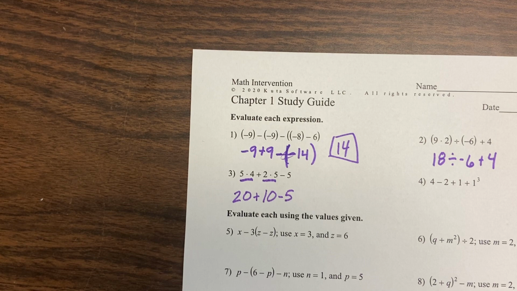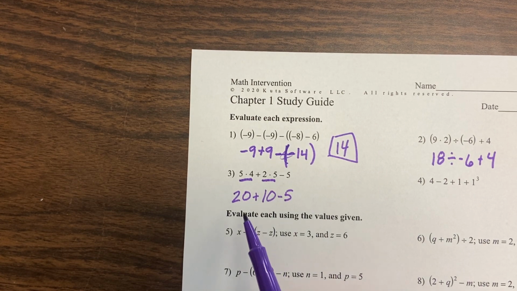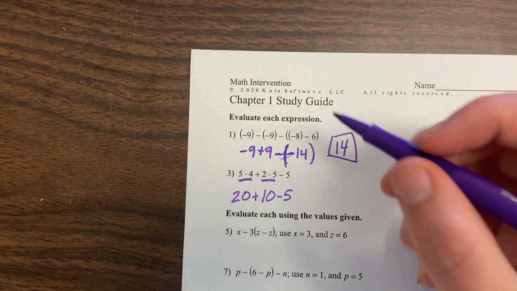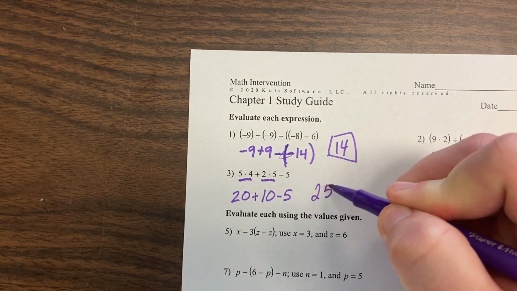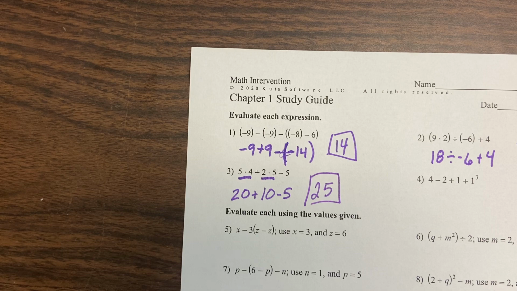Now we have the same level of addition and subtraction. Now we work left to right. So 20 plus 10 is a 30. 30 minus 5 takes us to 25. Cool.